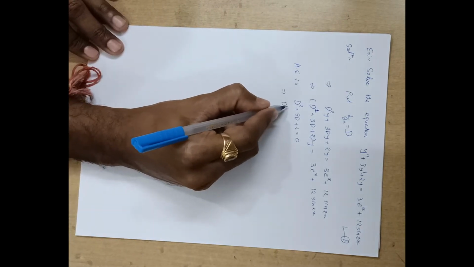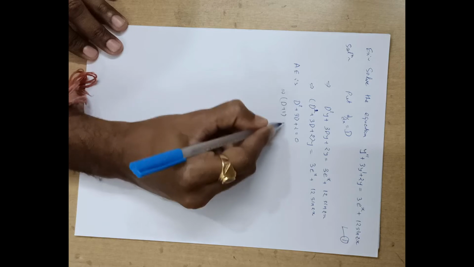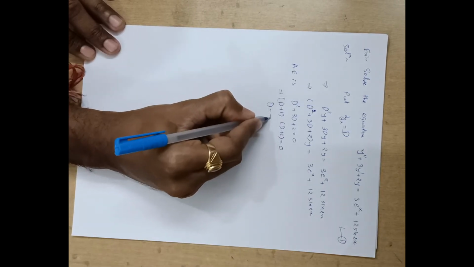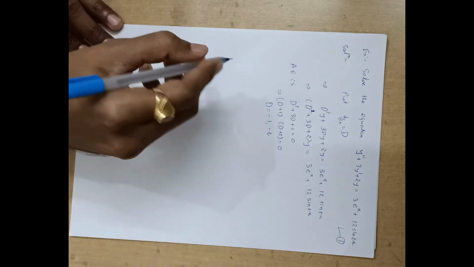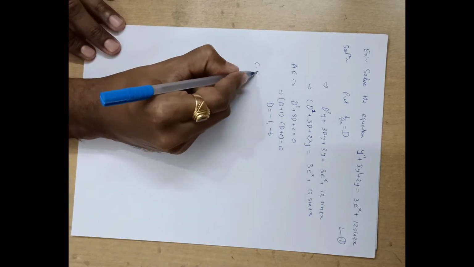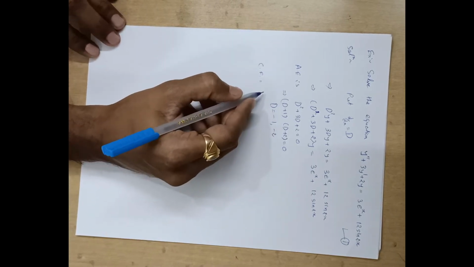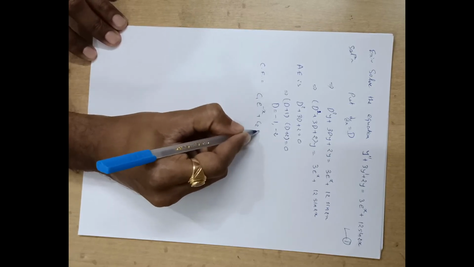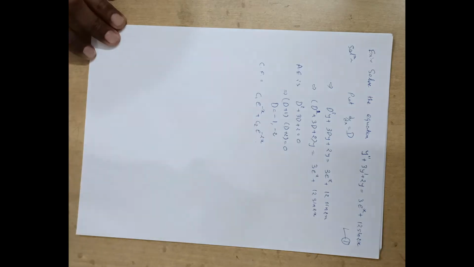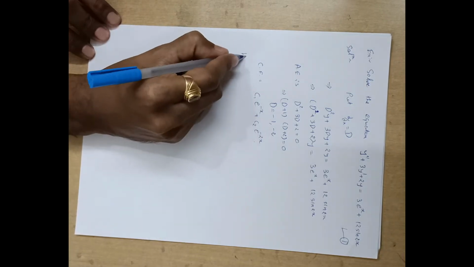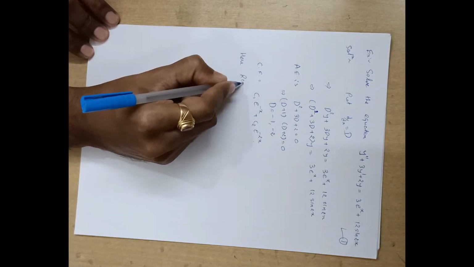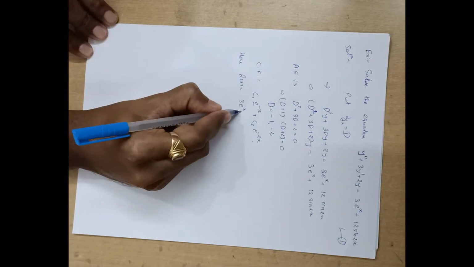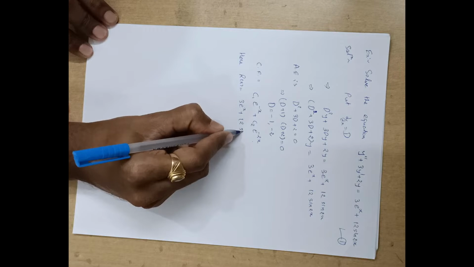Now your auxiliary equation is D² + 3D + 2 = 0, and if you are going to factorize it, then the factors are (D + 1)(D + 2) = 0. That will give D = -1 and -2, and therefore your complementary function will be c1 e^(-x) + c2 e^(-2x). Now here, what is our R(x)? R(x) = 3e^x + 12 sin 2x.